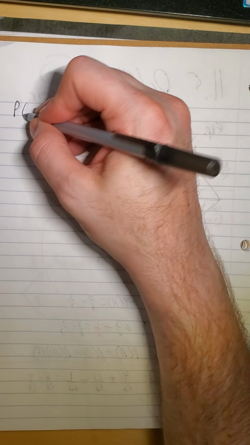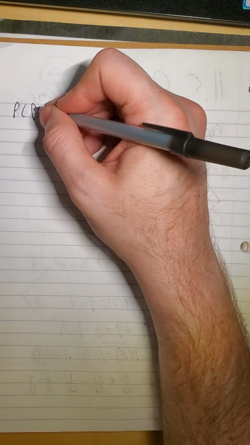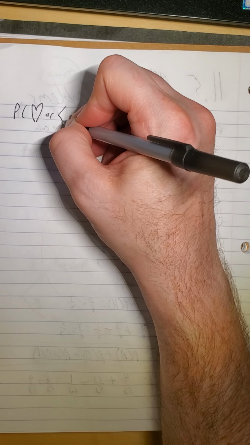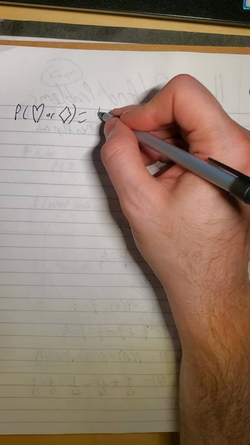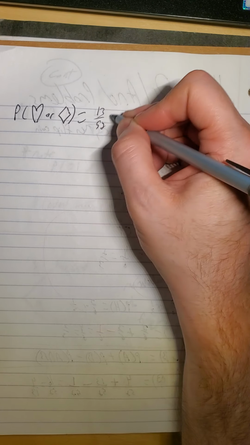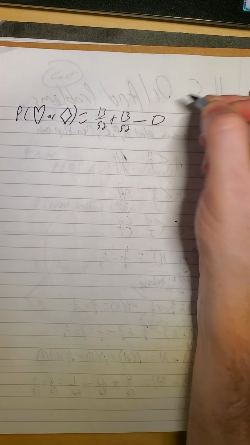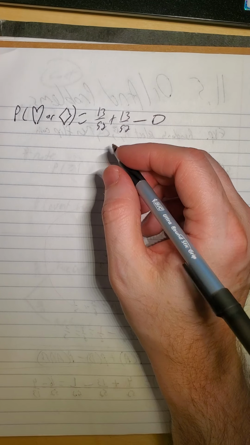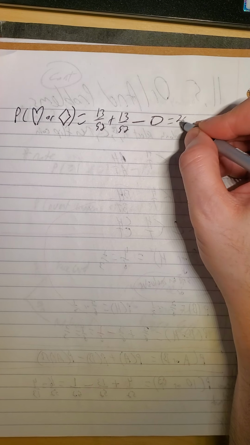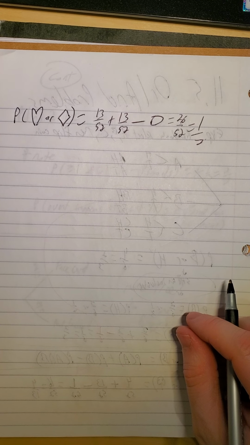But if they ask me to, for example, find the probability that we have a heart or a diamond, well, that is 13 out of 52 plus 13 out of 52 minus nothing. No cards are in both of those categories at once. So 26/52 is just a 1/2.